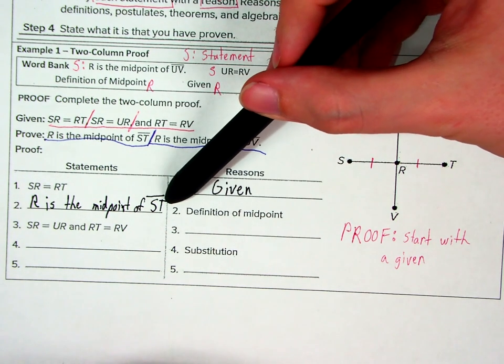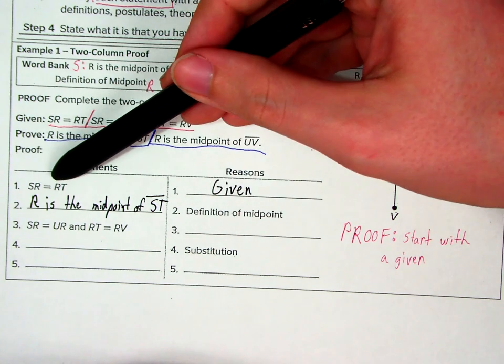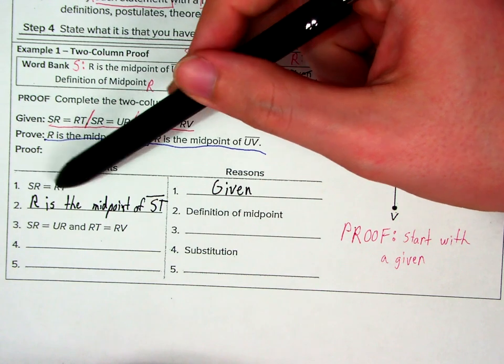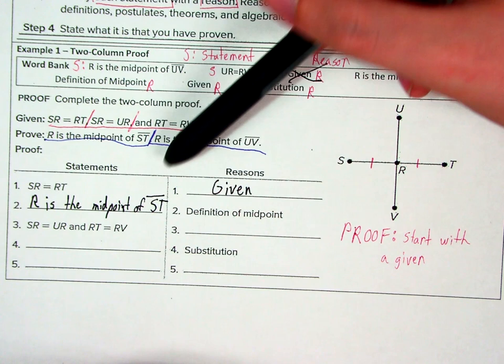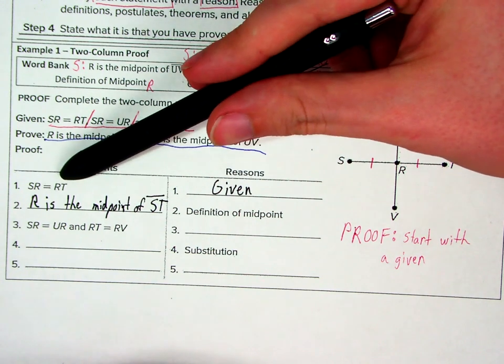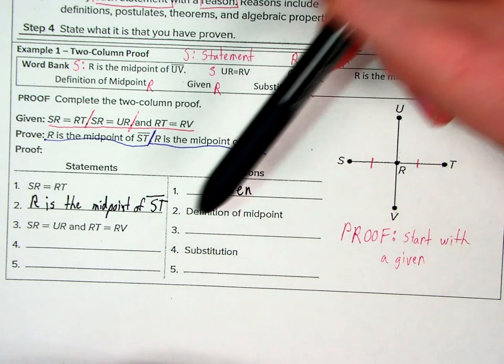We decided on this one instead of the R as the midpoint of UV because, again, we don't know anything about U or V currently in our proof. If we had mentioned UR or RV in our proof so far, we could have actually talked about it, but right now we just had SR and RT, so we could only talk about those 3 points.